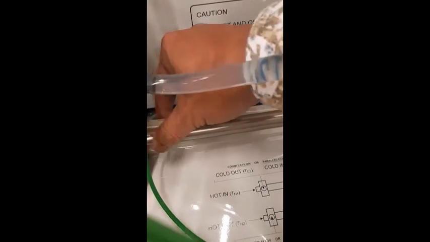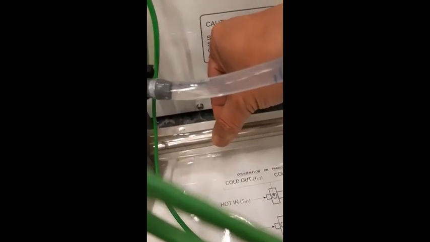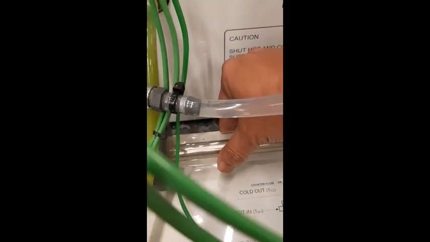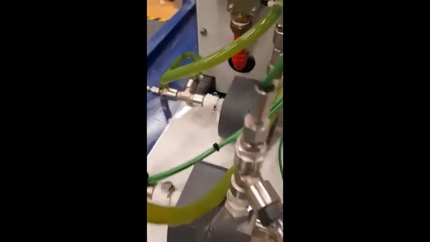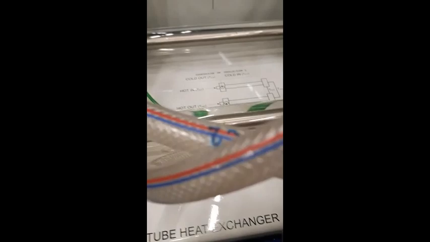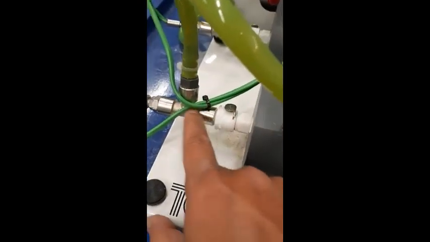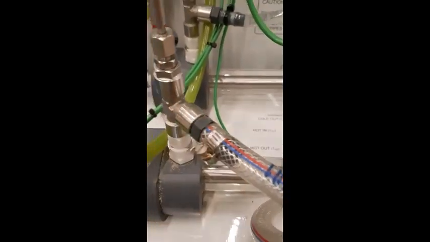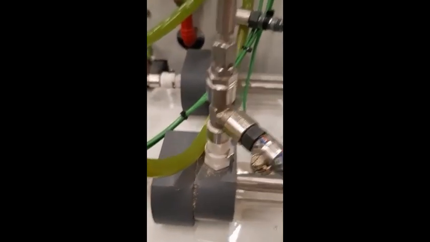Hot water goes through the steel pipe and cooling water is above the steel, in between the steel and archive pipe, but in the same direction. And when we check the outlet, it is the same. Hot water outlet comes from this direction and goes out from here, and cooling water comes in the same direction and goes out from this direction. So it's the same direction. This is the parallel flow.